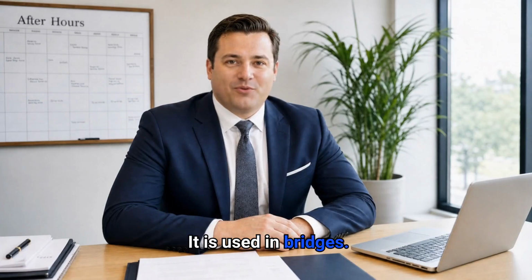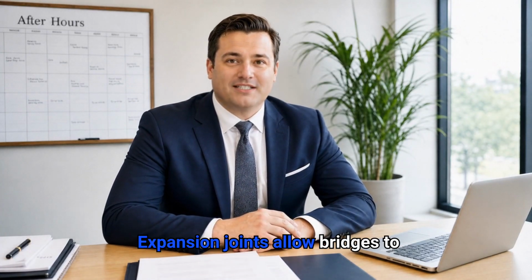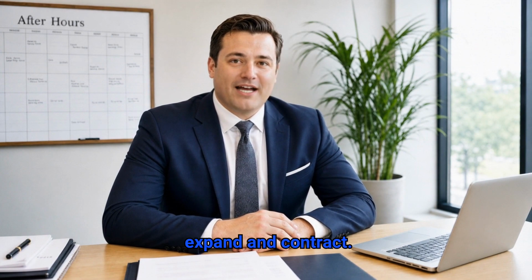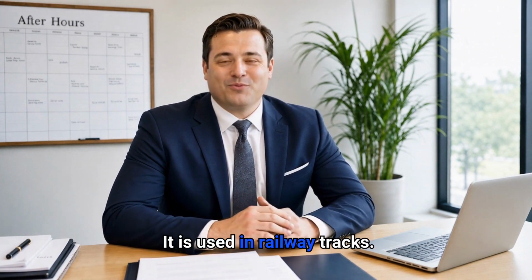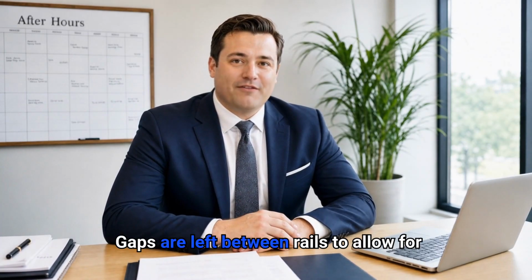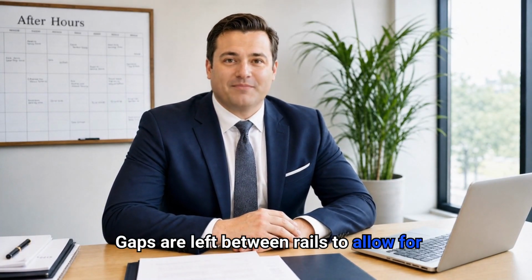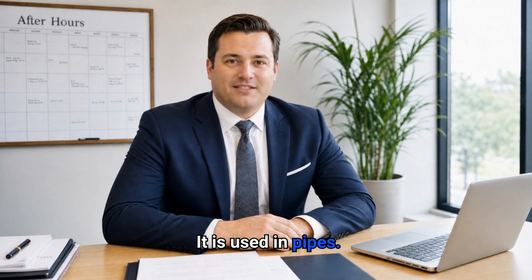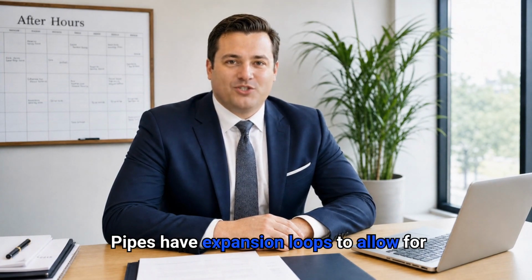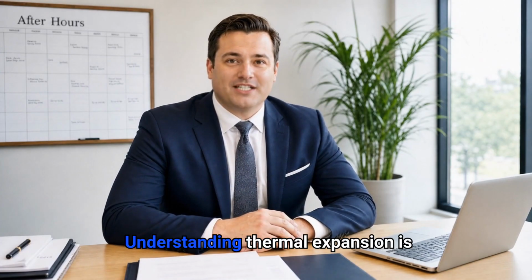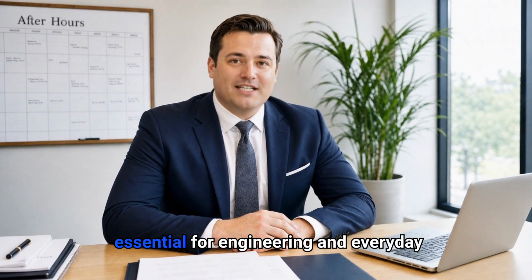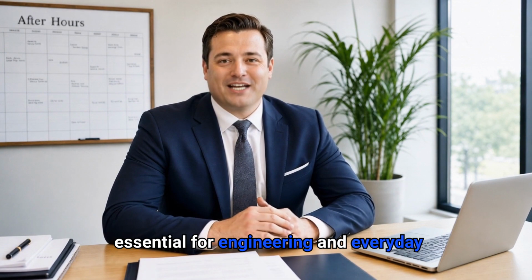It is used in bridges. Expansion joints allow bridges to expand and contract. It is used in railway tracks. Gaps are left between rails to allow for expansion. It is used in pipes. Pipes have expansion loops to allow for expansion. Understanding thermal expansion is essential for engineering and everyday life.